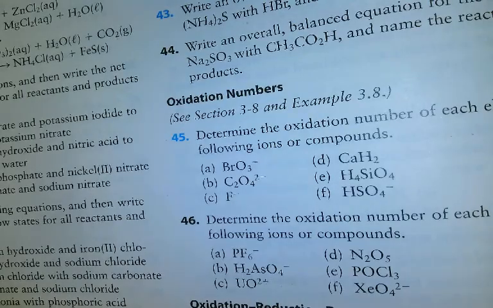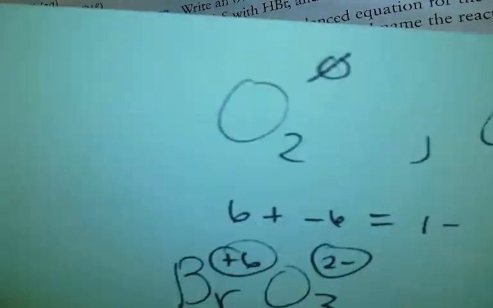So 2 questions today. What was your first question? Molarity. Find the molarity of a solution. Okay, here we go. Just so for time's sake.